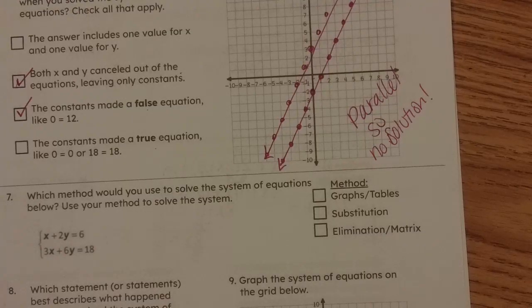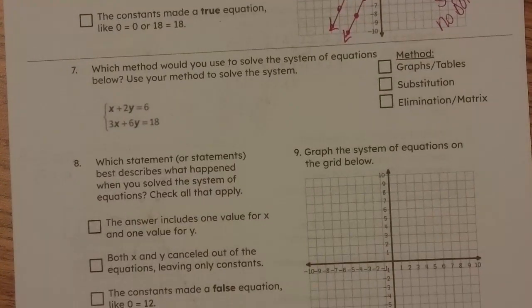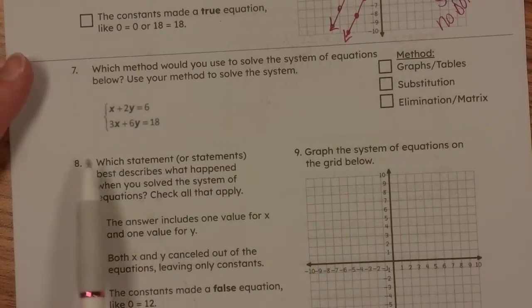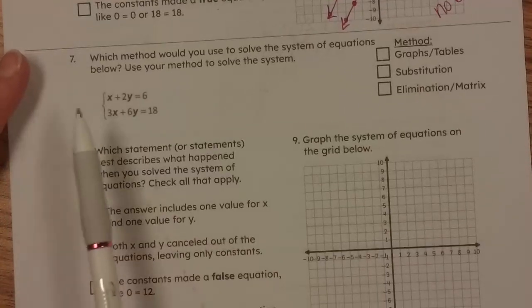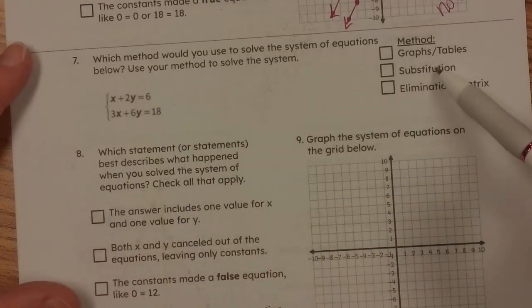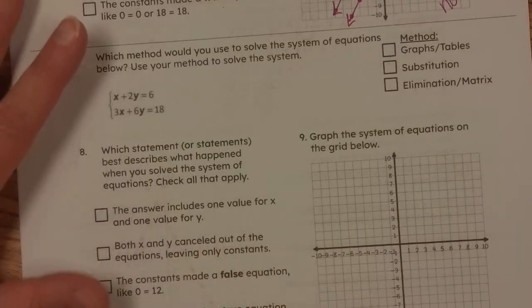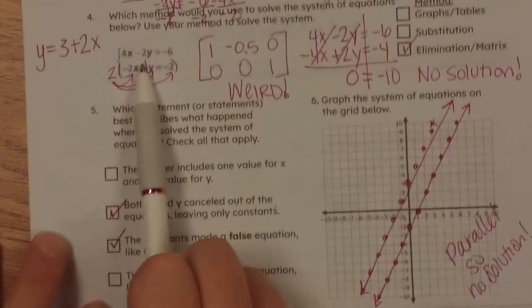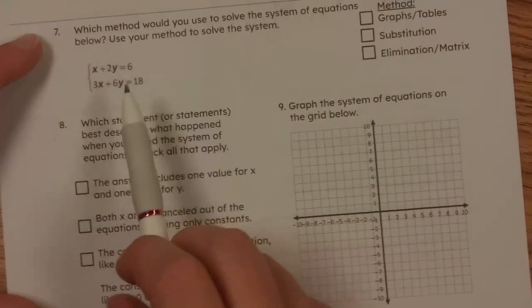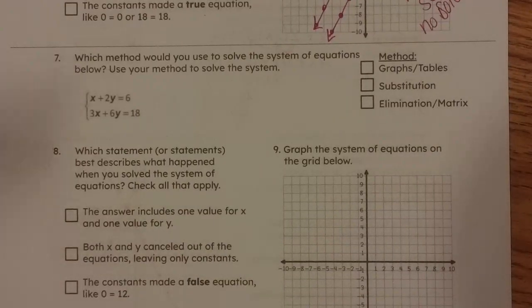Okay, one more problem set to do with you guys, and then you will be on your own. So this last one, we have it set up to do elimination if we want, or we could do substitution easily if we wanted to get the x all by itself, right? We could have done the same thing over here. We could have done substitution if we got the y by itself, but let's just go ahead and do elimination for this one because it's all set up and ready to go.